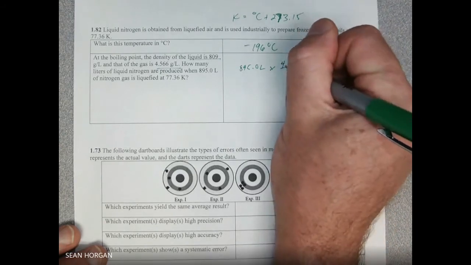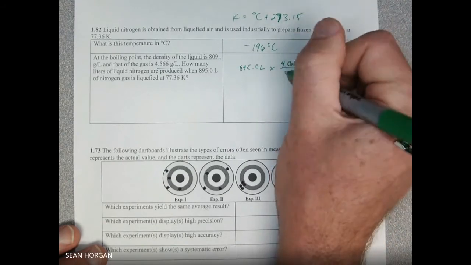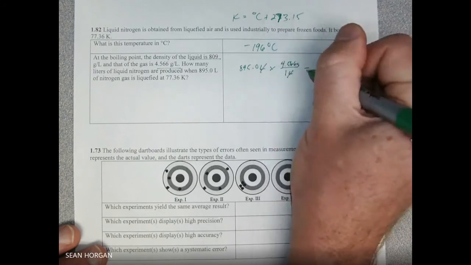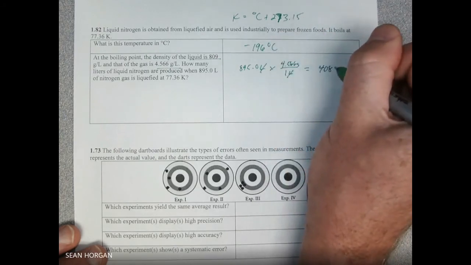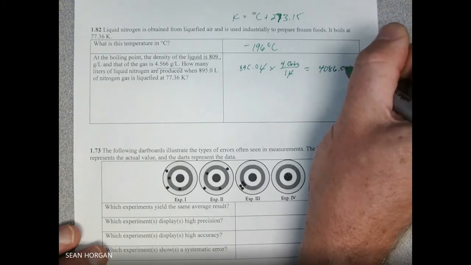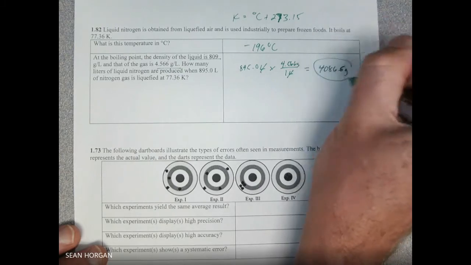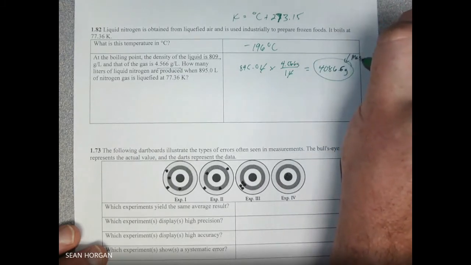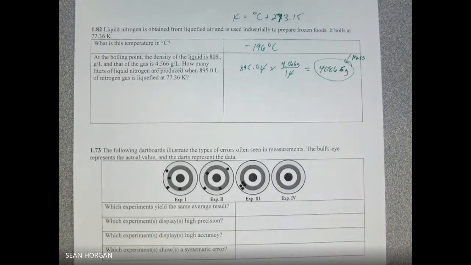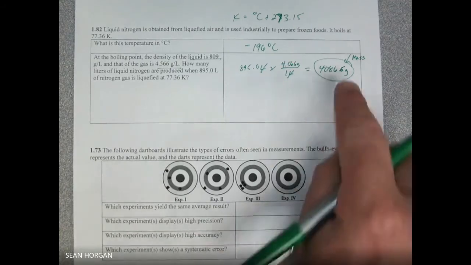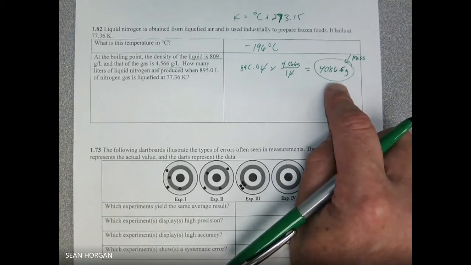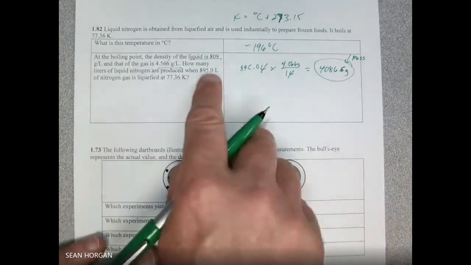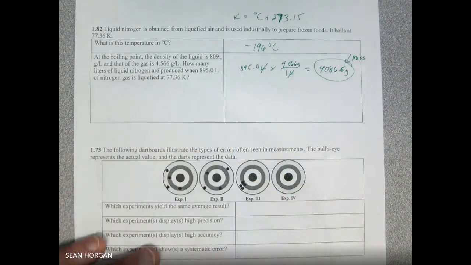Using 4.566 grams per liter, we end up with 4086.6 grams. Now this is mass. Mass is conserved. It doesn't matter what state of matter it is; it's always the same mass. Volume, on the other hand, is how much space it occupies, so that can change depending on how spread out things are. But the amount of material is consistent. So if we can figure out the amount of material in the gas, it should be the same as the amount of material in the liquid.